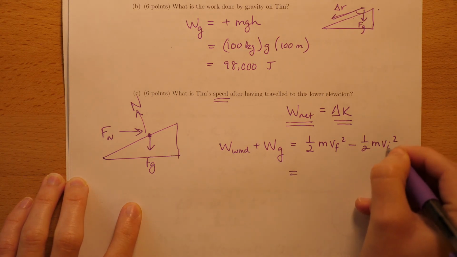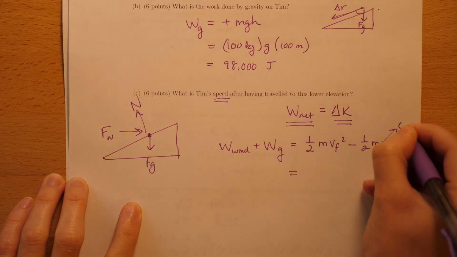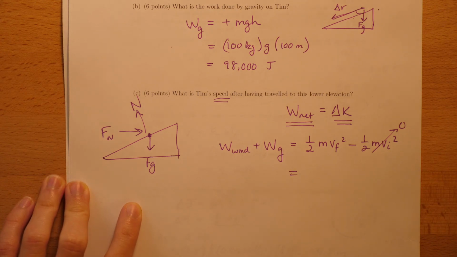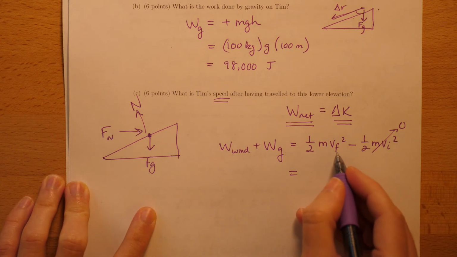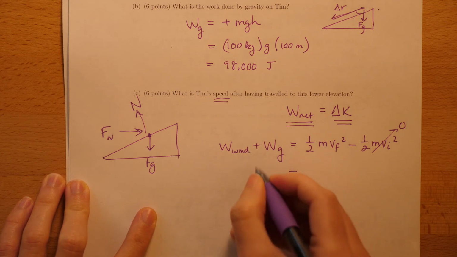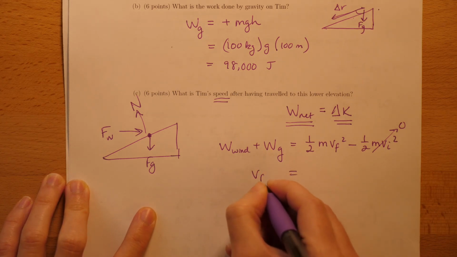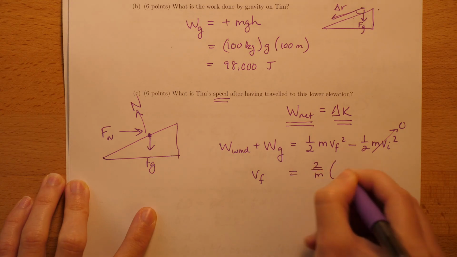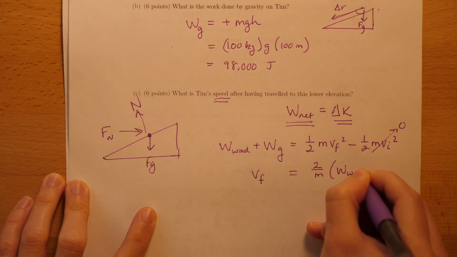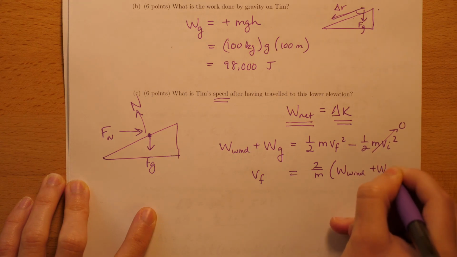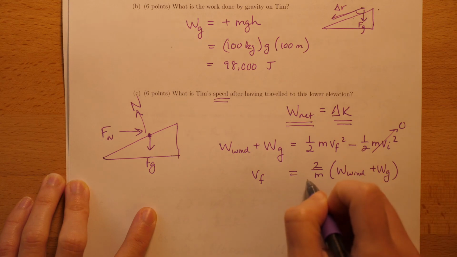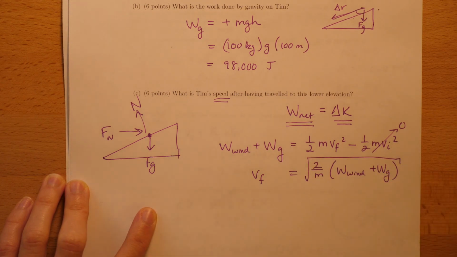Okay, so his initial speed was 0, so his initial kinetic energy was also 0. So we could then just solve for VF. VF is going to be 2 over m times the work done by the wind plus the work done by gravity, and we have to take the square root of that.